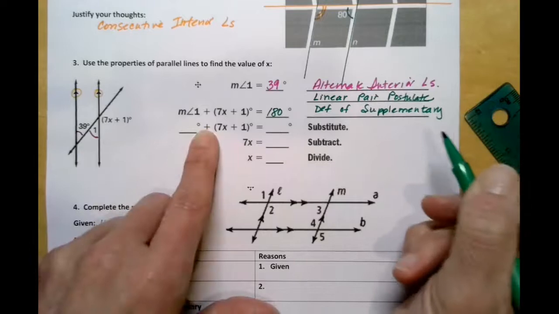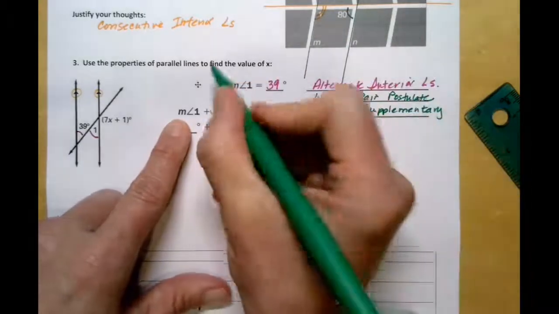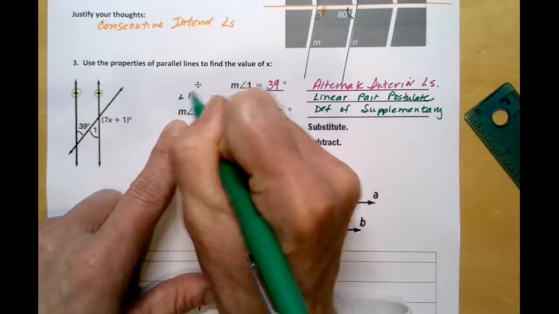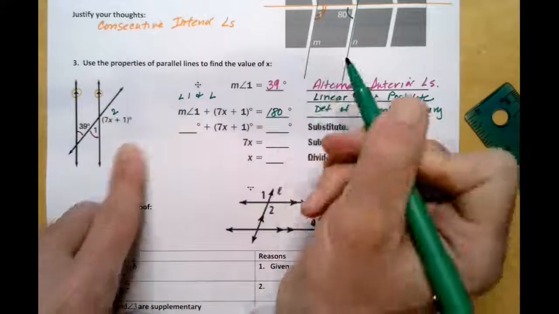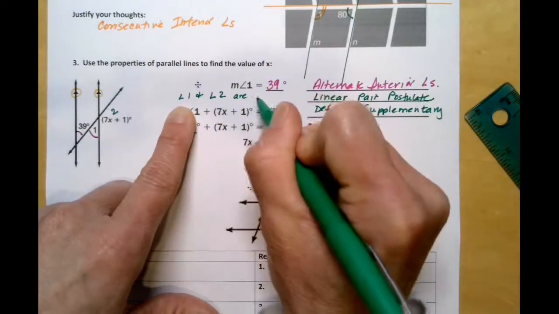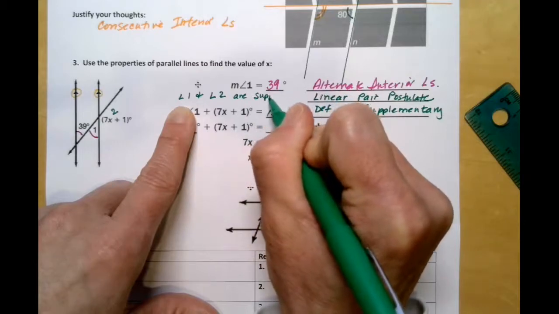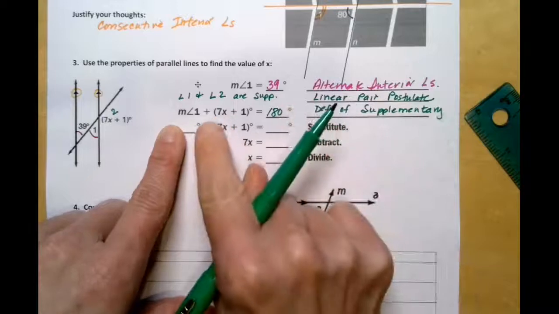So I did two things in this conversation. I said that angle 1, and let's go ahead and label this angle 2, and angle 2 are supplementary. How do you know that? Linear pair postulate.